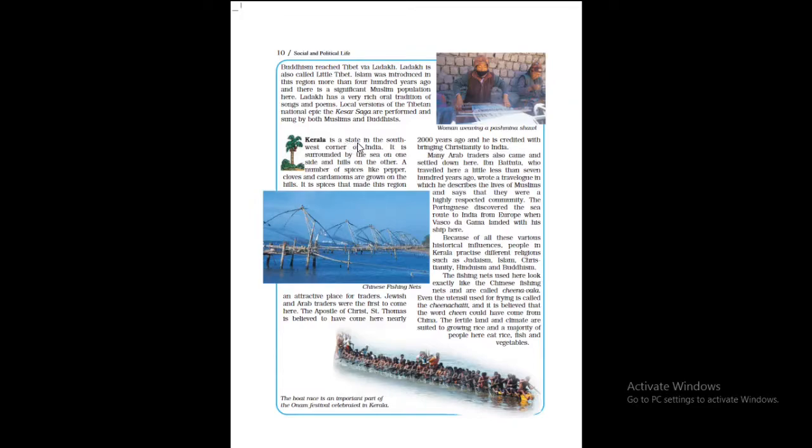Kerala is a state in the southwest corner of India. It is surrounded by the sea on one side and hills on the other. A number of spices like pepper, cloves, and cardamoms are grown on the hills.